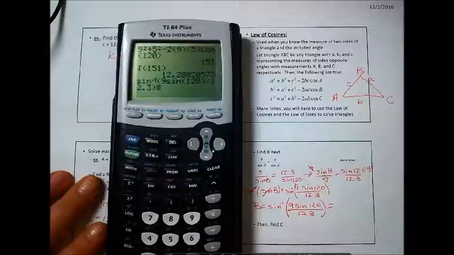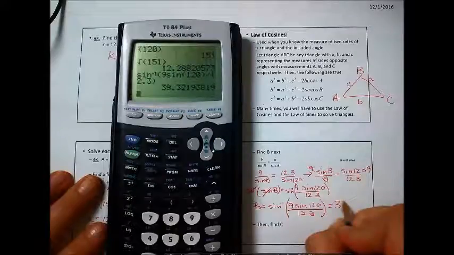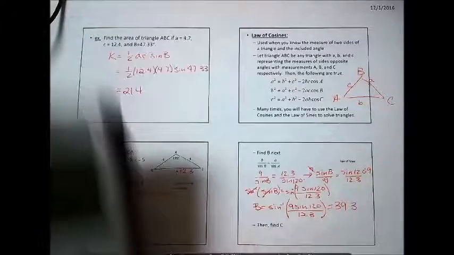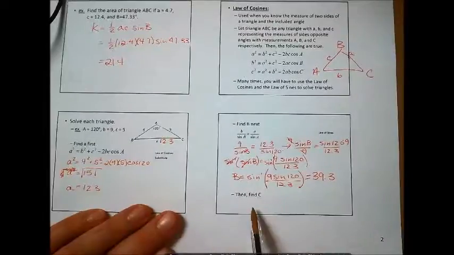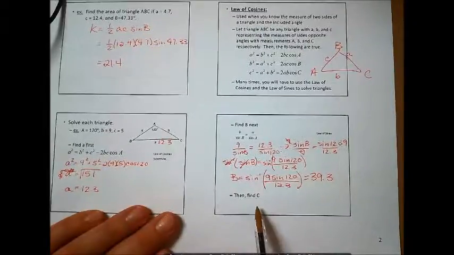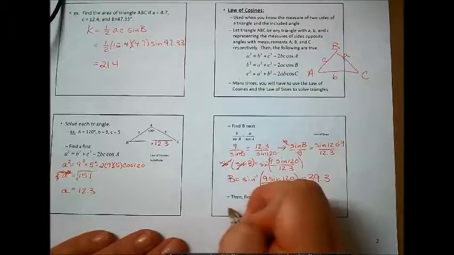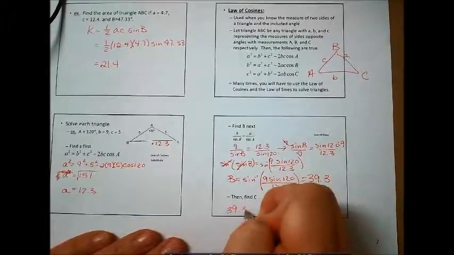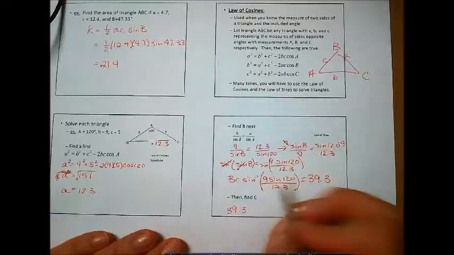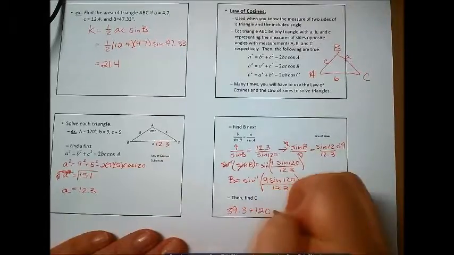Now, several of my students were saying, oh, then to find C, we have to go back and use one of these laws of cosines. No. Angles add up to 180. Make it easy. So we have 39.3 for angle B. Then we have 120 for angle C, and those add up to 159.3.